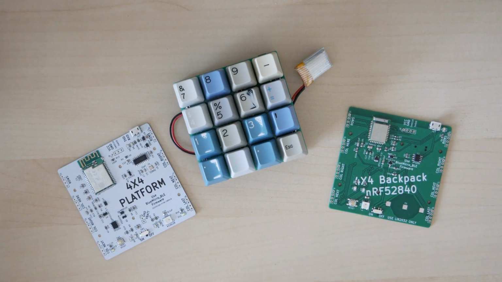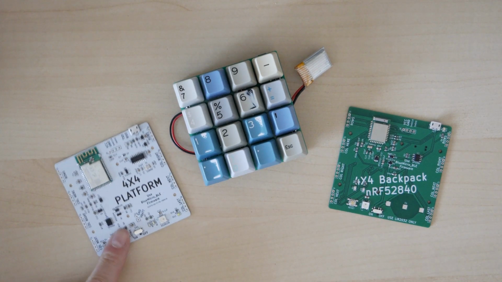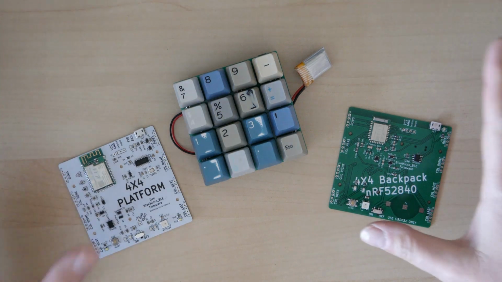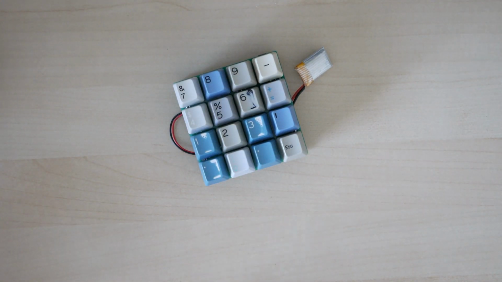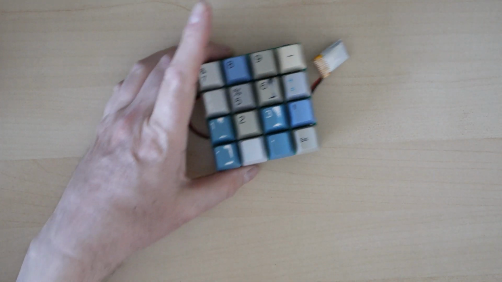Welcome back. Now what we're going to have a look at is some of the tap and hold and tap and double tap functionality that's available in the BlueMicro firmware. And just as a reminder, this is essentially the platform that we're actually flashing to. It's a simple 4x4 matrix, so it should be pretty simple to remind ourselves how this works.